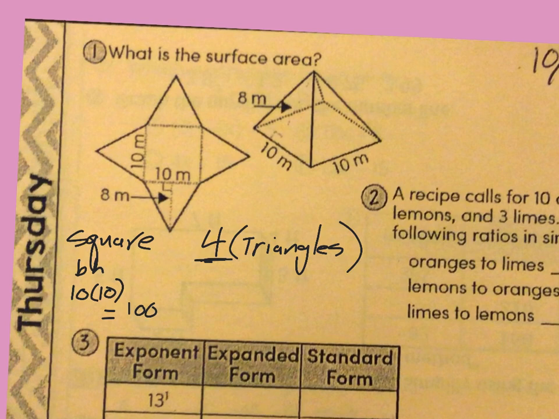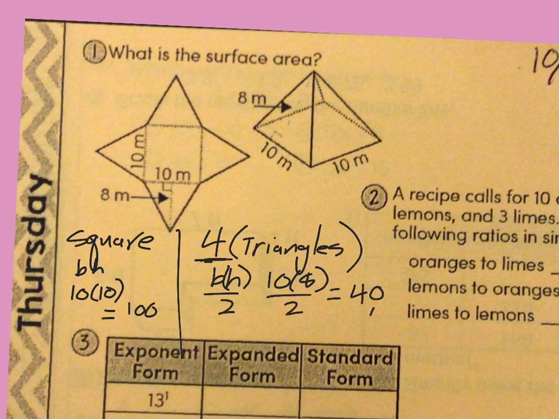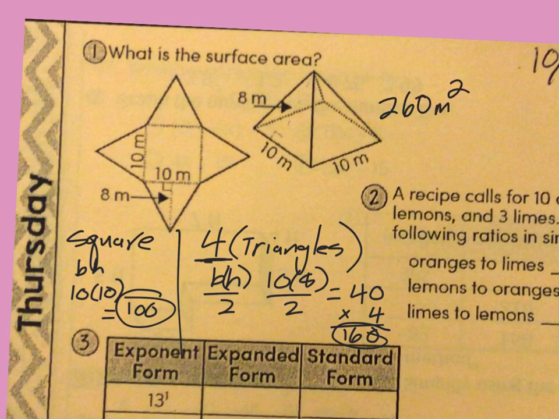For our triangles, we're going to be using base times height divided by 2. Our base is 10. Our height is 8. So 10 times 8 is 80. Divided by 2 is 40. And we have 4 of those, so I'm going to times that by 4. So I get 160 plus the 100, and we get 260 meters squared, and it is squared because it's area. We're wrapping this in, it's a present, so that's what we're doing here. Let's move on to number 2 now.